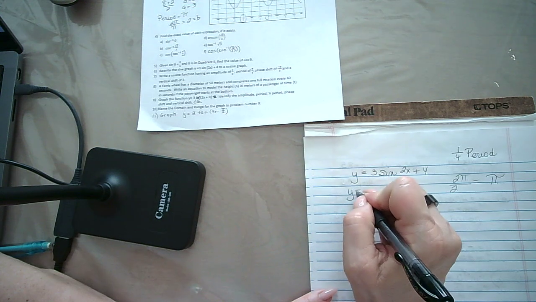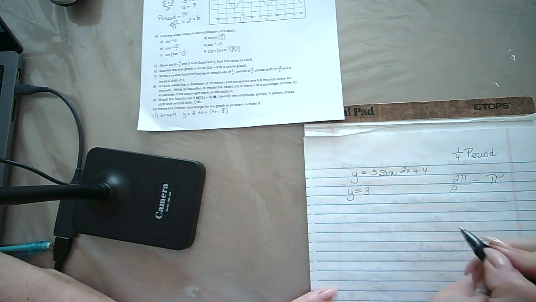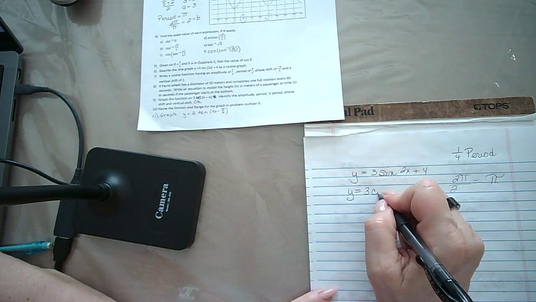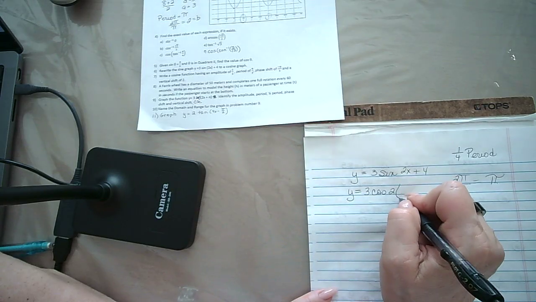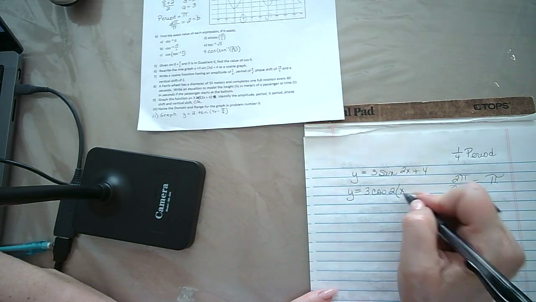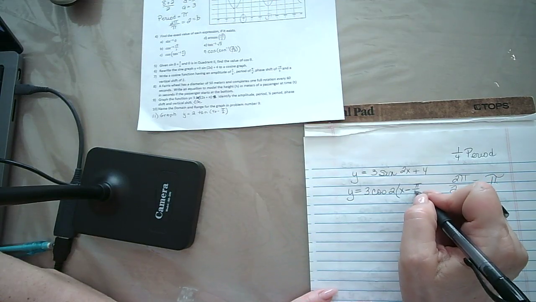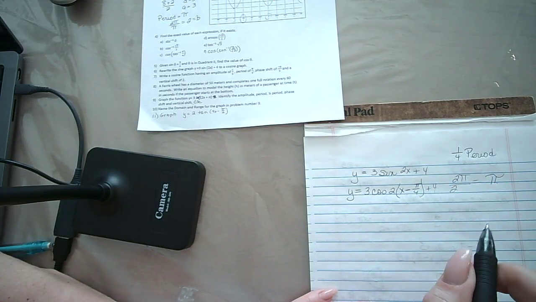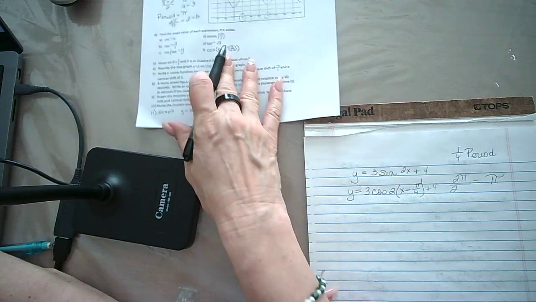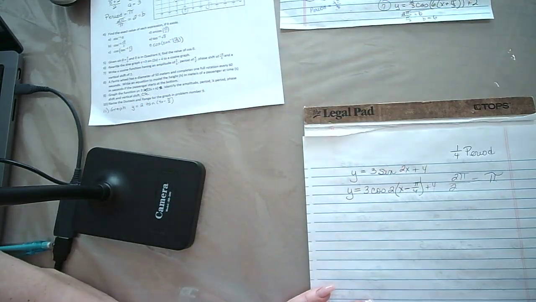So y equals 3, this is going to stay the same. Cosine of 2 is going to stay the same. And it's going to be x. I'm going to shift it over 1/4 of that, pi over 4, plus 4. But I just want to show you something. And actually, I don't know if I caught this on my answer key.